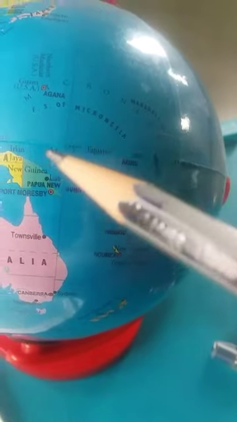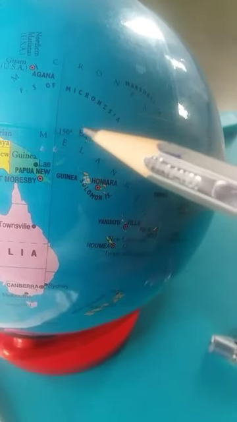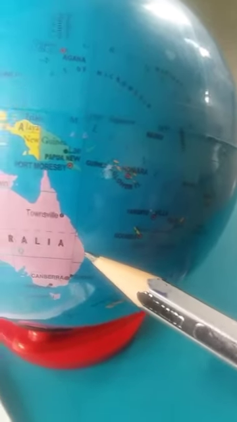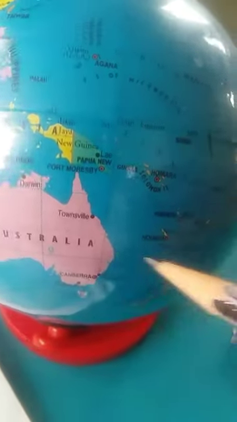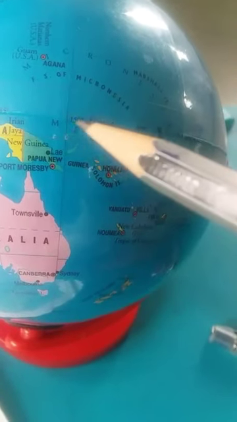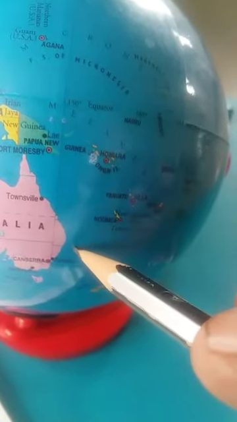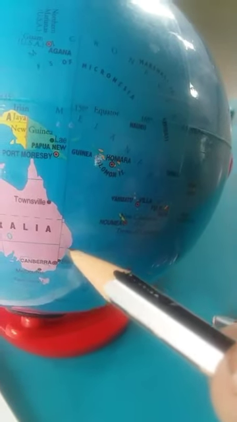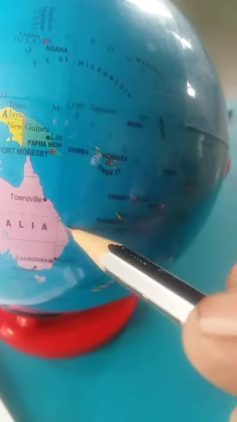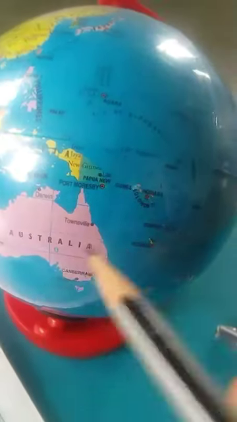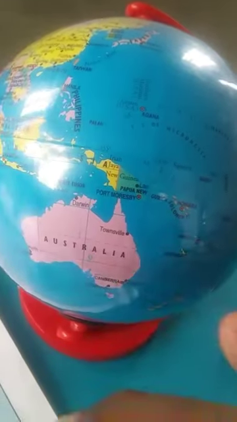Now look at this 150 degrees east longitude, and this is the extreme end point of Australia towards the east. What is the degree of this longitude? The degree of this longitude is 153 degree east longitude. So this is the longitudinal extent of Australia.